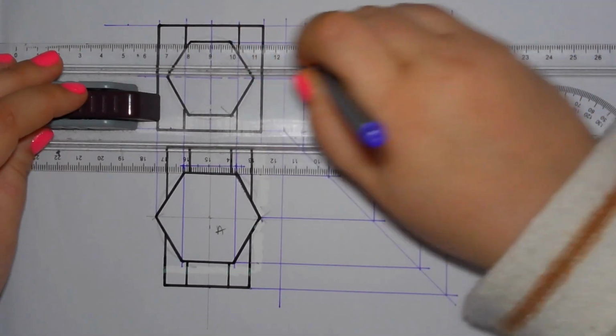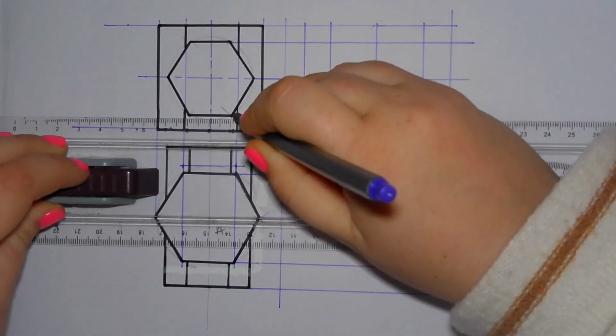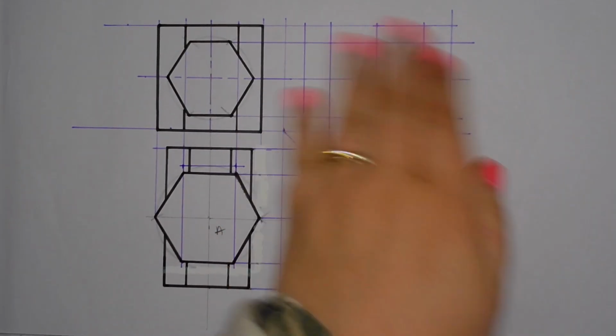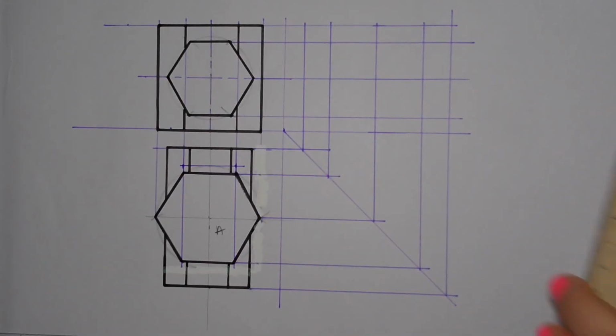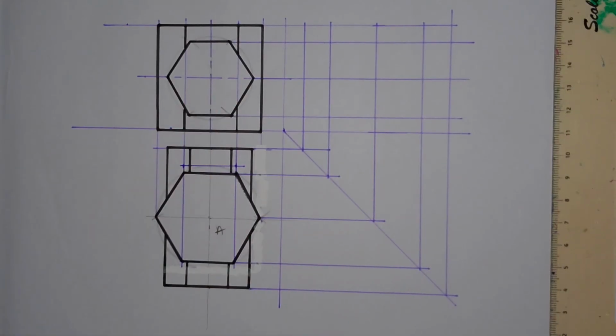Okay, then I'm also projecting the hexagon over to the right side of the page. Okay, so now I have a grid pattern that will guide me. I can see that this branch pipe goes straight through the main pipe.